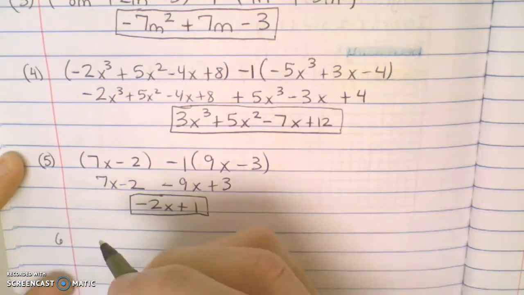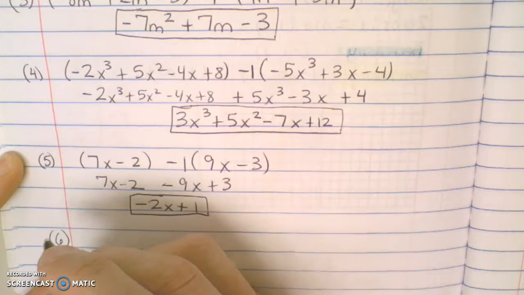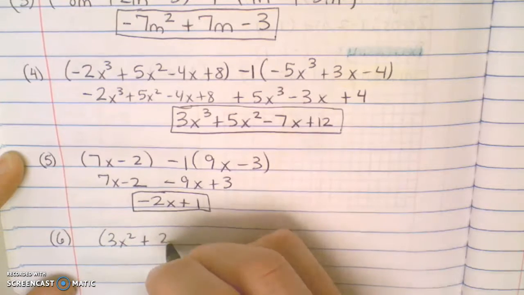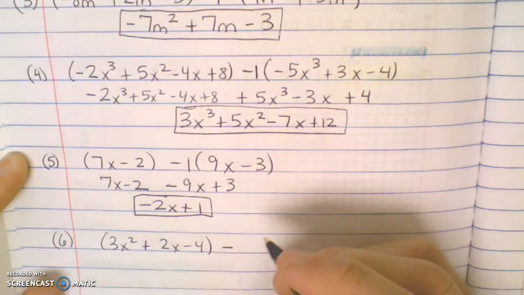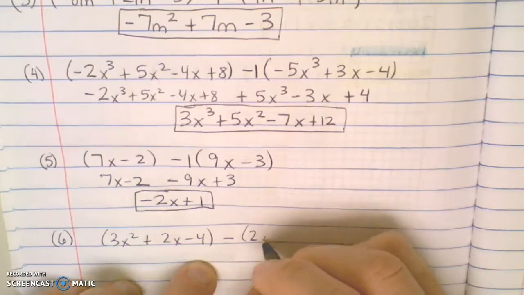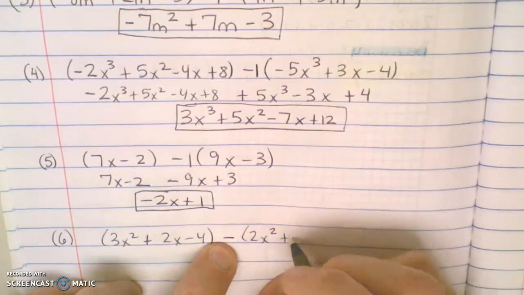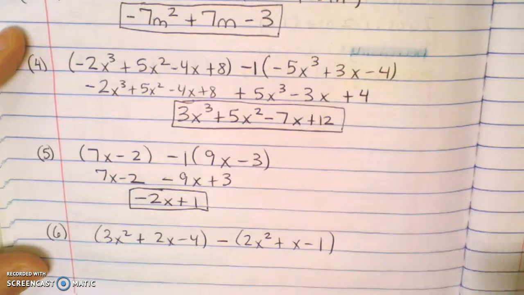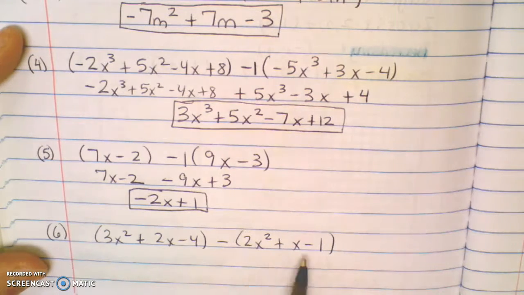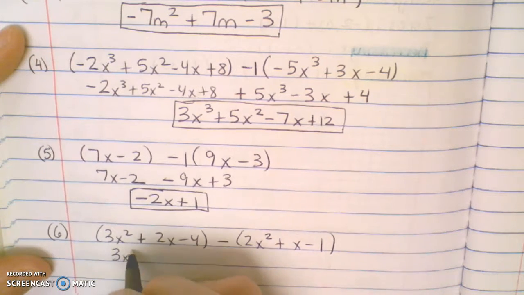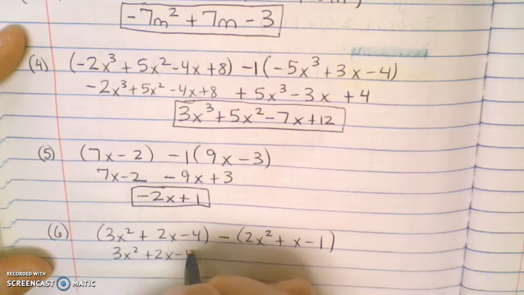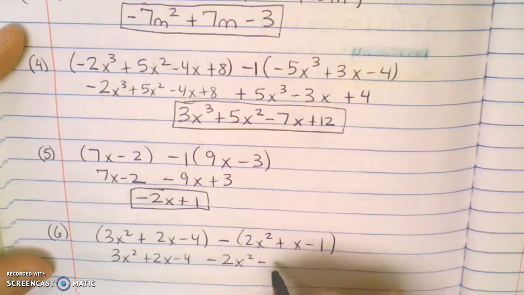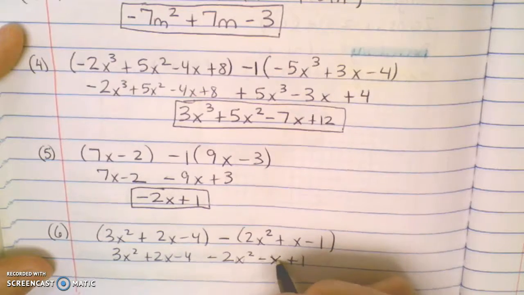And then last example, 3x squared plus 2x minus 4 minus 2x squared plus x minus 1. I'm going to drop the parentheses, so these terms in the first set stay the same. But now all these ones back here change their sign. So negative 2x squared minus x plus 1.